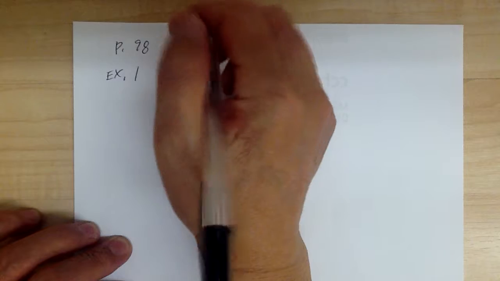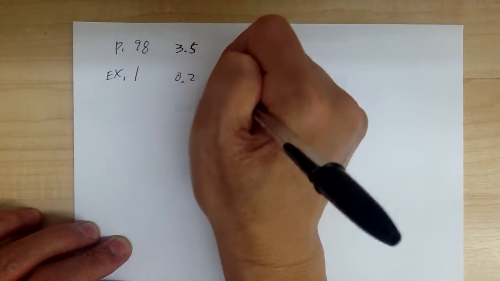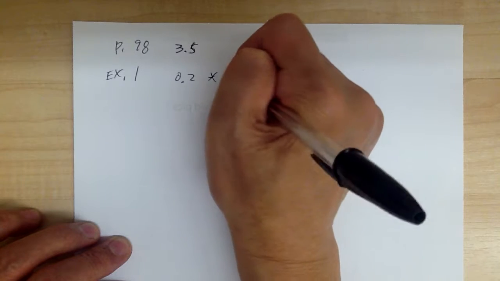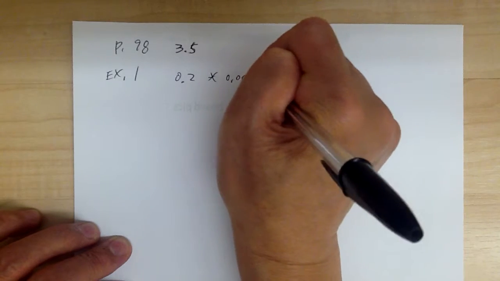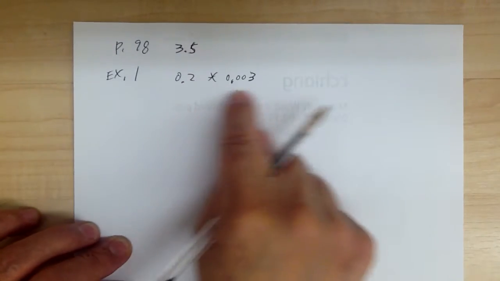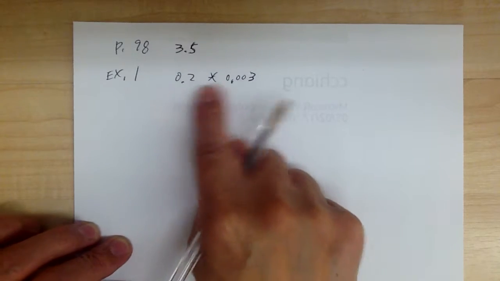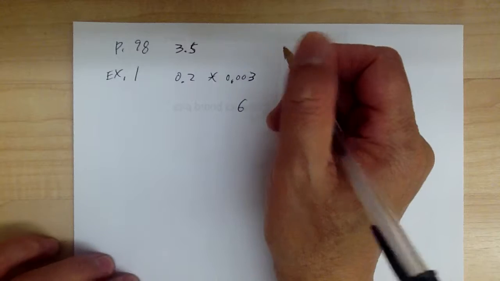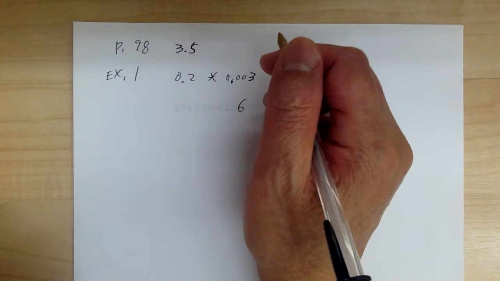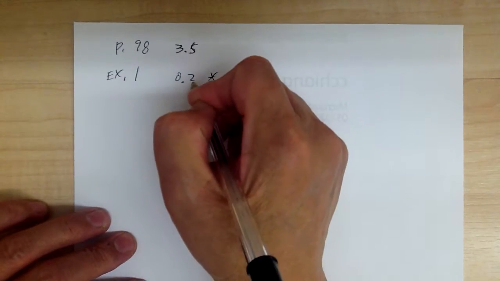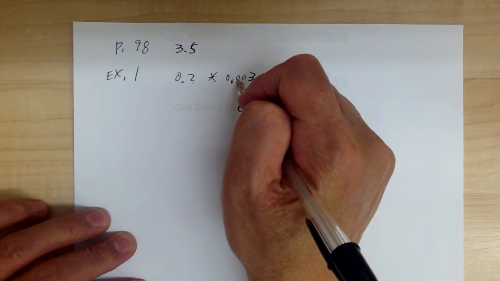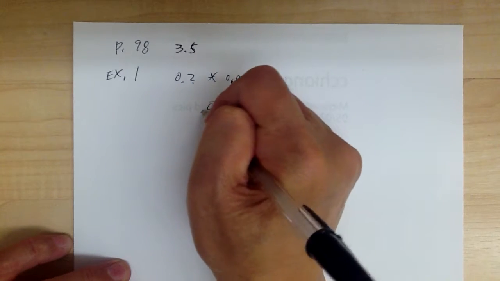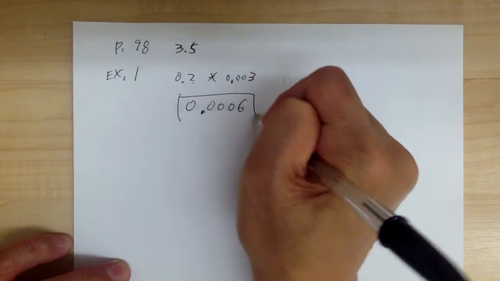You multiply 0.2 by 0.003. Now these are super easy numbers, so you can just multiply. So 2 times 3 will give you 6. Then you have to watch your decimal. All you have to do is count the number of decimal places. So this is 1, 2, 3, 4. So there will be 4 decimal places. So it will be 1, 2, 3, 4. And so that's your answer.